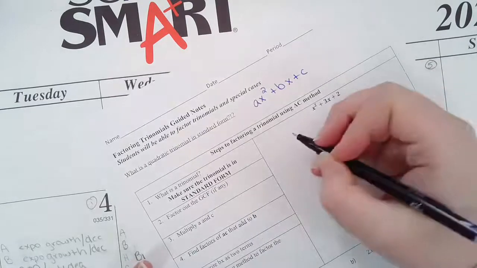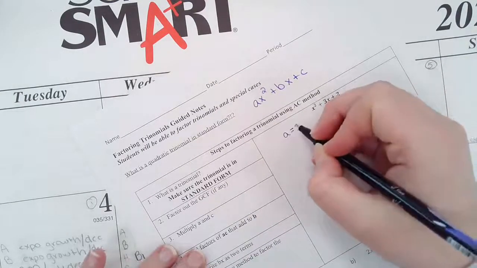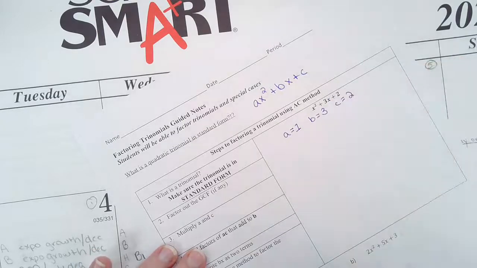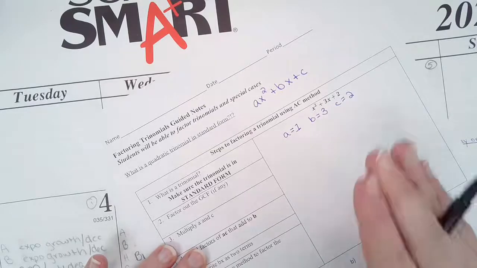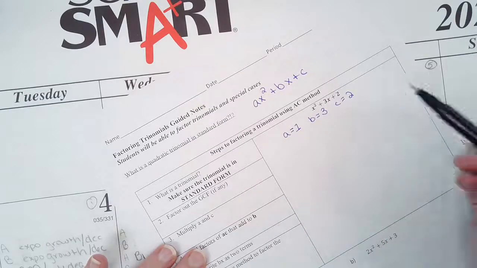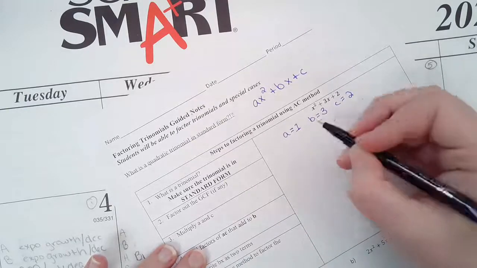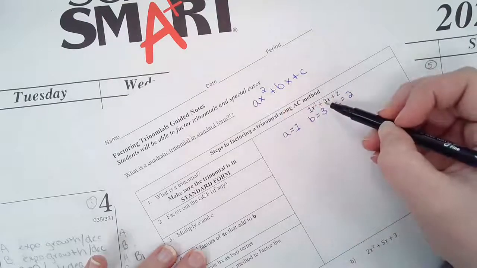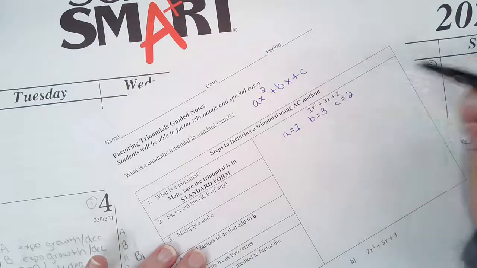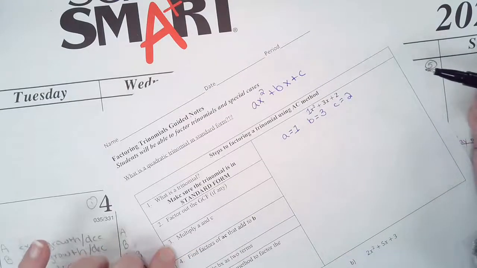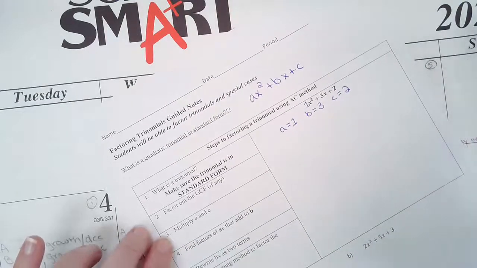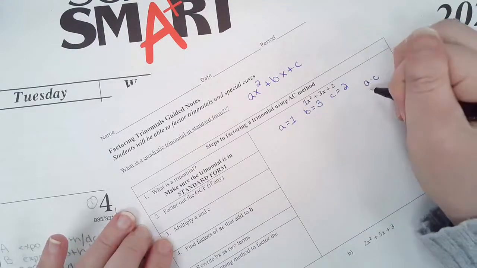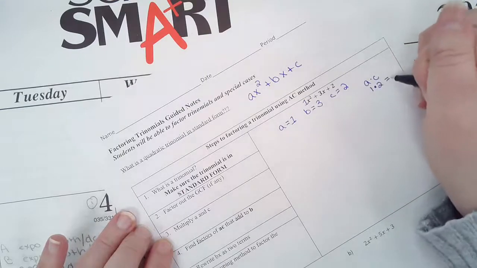So my A is 1, my B is 3, and my C is 2. So I'm always going to label A, B, and C first before I do anything else. They are always just the coefficients in front. So 1 is my A, 3 is my B, and C is 2. Your first step is to multiply A and C. So I'm just going to move to the side here. A times C, 1 times 2 is 2.